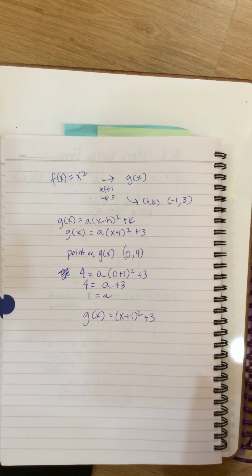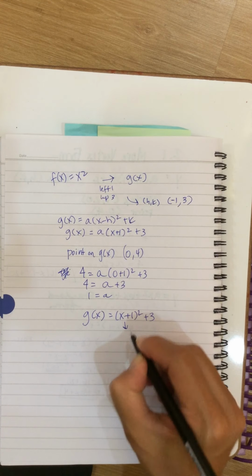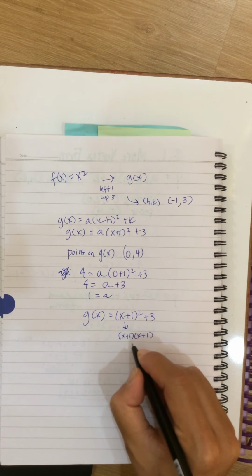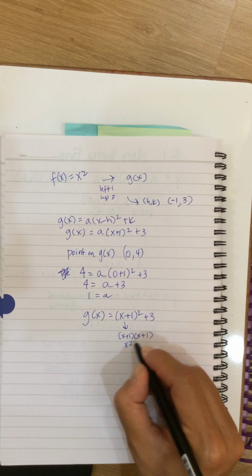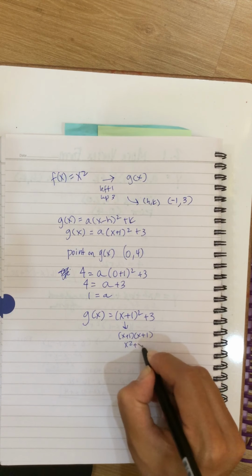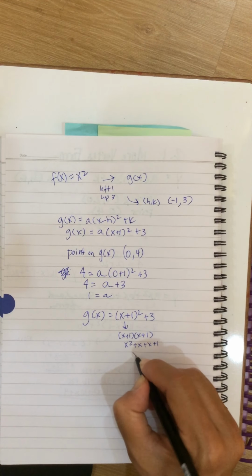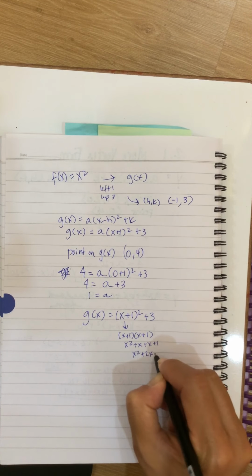They also wanted us to write it in standard form, so we have to expand this thing out. So what's x plus 1 times x plus 1? Well, that's x times x is x squared. X times 1 is just x. X times 1 is just x. 1 times 1 is just 1. So this comes out to be that.